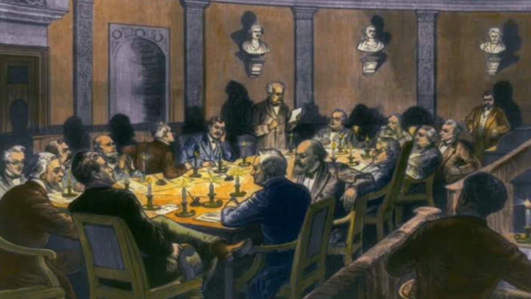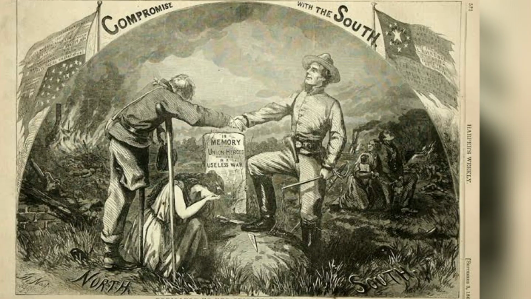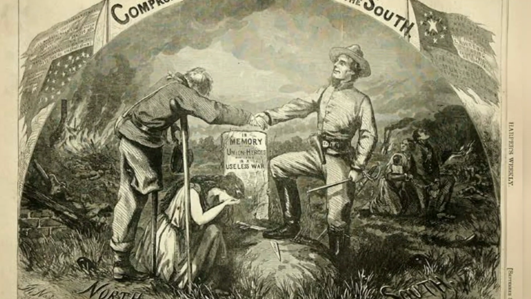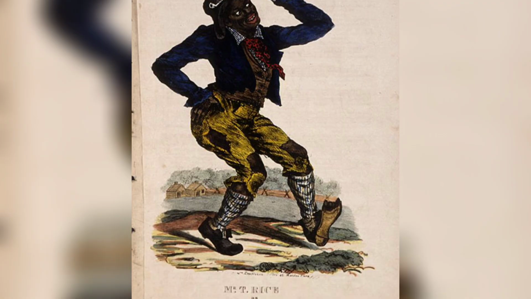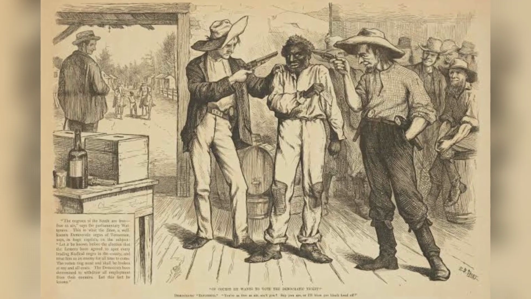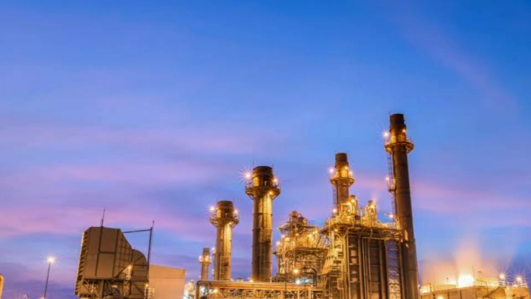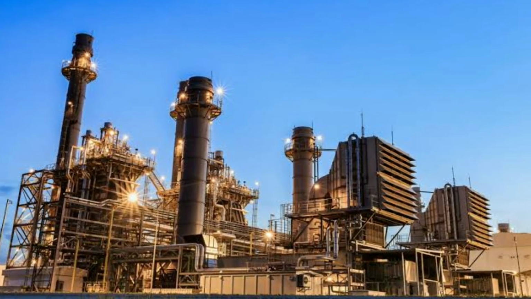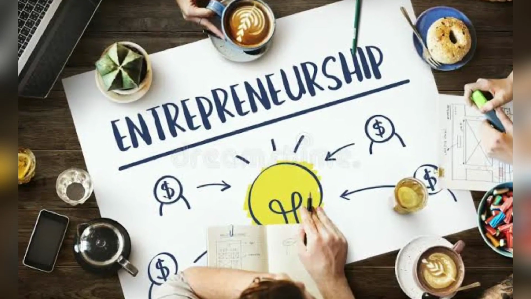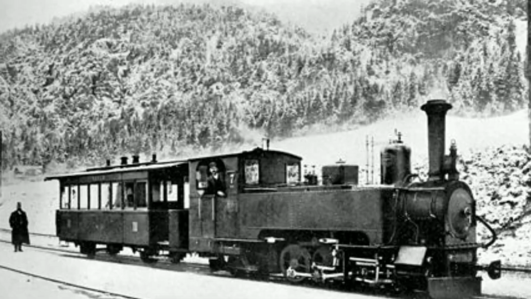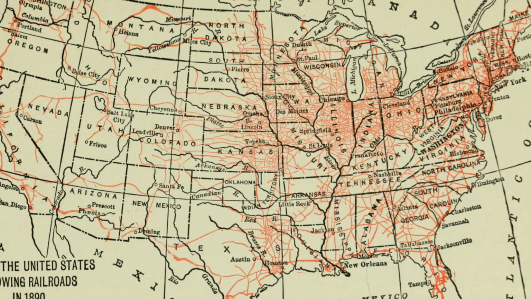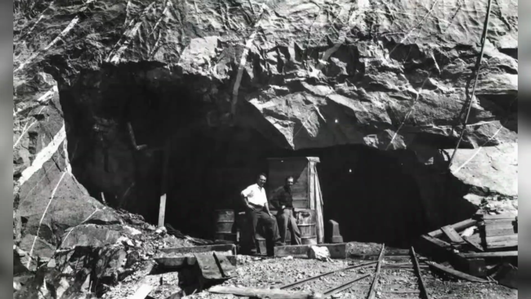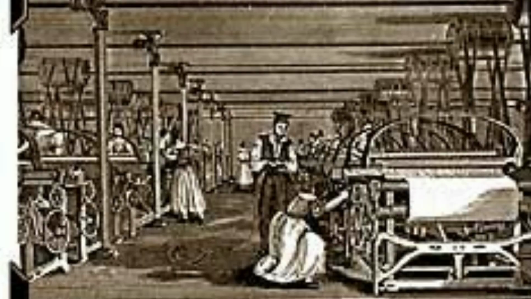White Southern Democrats regained their political power in the South in 1877, often using paramilitary suppression of voting and Jim Crow laws to maintain white supremacy. The United States became the world's leading industrial power in the 20th century, largely due to entrepreneurship, industrialization, and the arrival of millions of immigrant workers. A national railroad network was completed, and large-scale mines and factories were established.